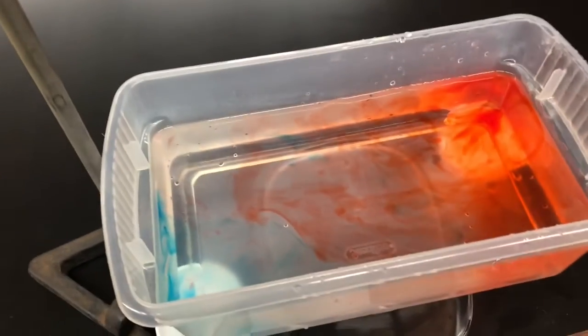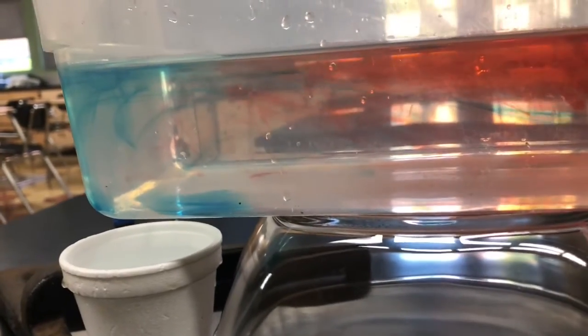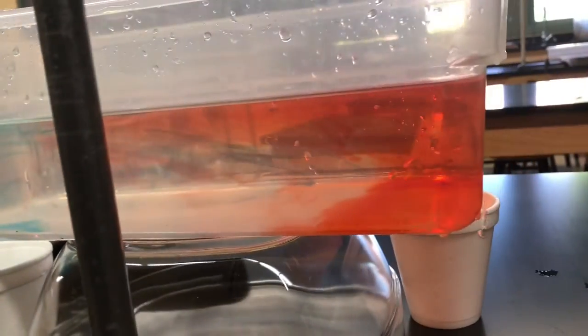Okay, so let's take a look. It's been almost 5 minutes. If we look at the side, most of the cold water is still in the corner. A lot of it's sunk to the bottom. Most of the hot water now has risen to the top, and it's almost over to the cold side. So we'll see what happens when that hot water gets to the cold side. Make a prediction.